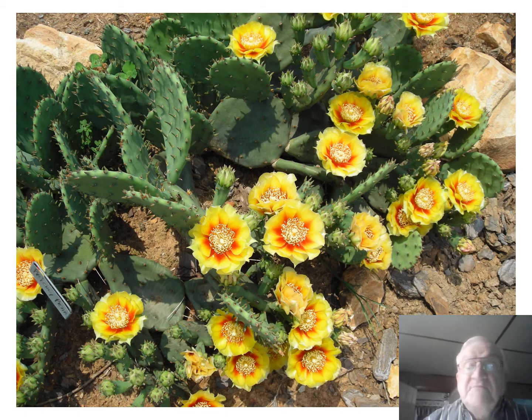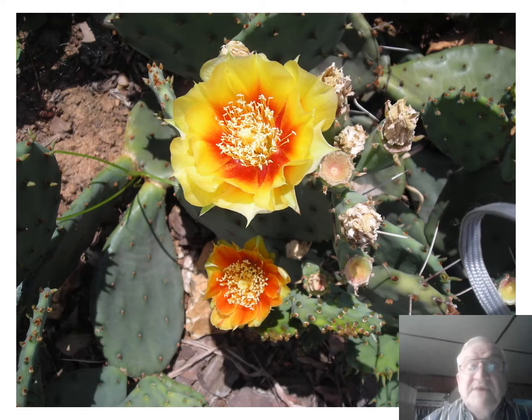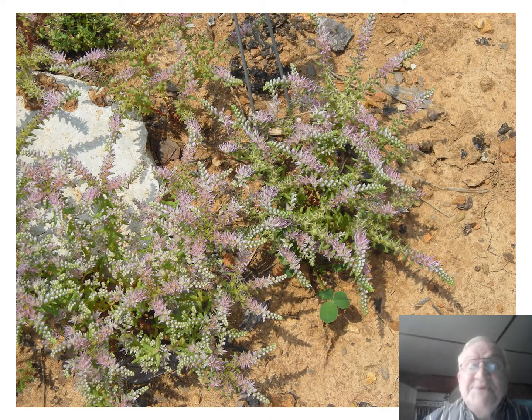This is the pad cactus that's native to this southeast area, and here again it has a very pretty bloom. There's a close up there, and that just shows how it looks. It's really pretty, I think, even though you get thorns and it's hard to weed around.